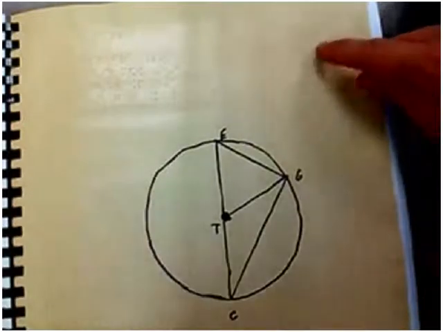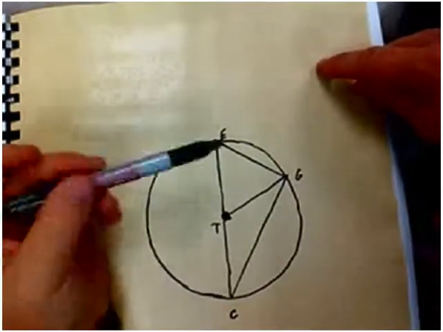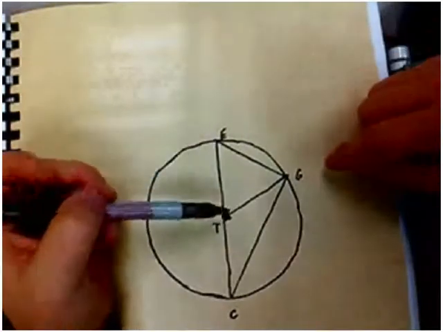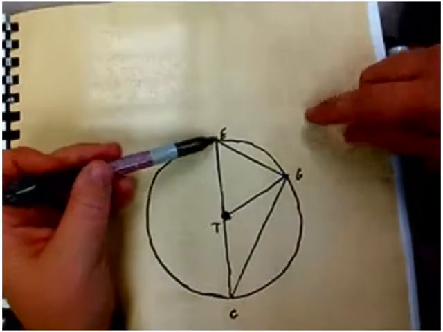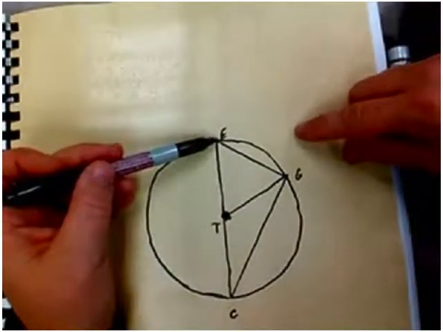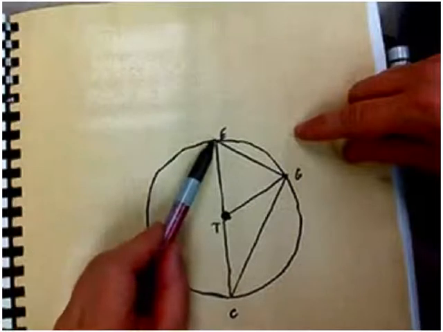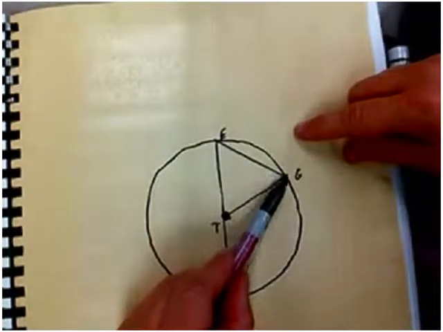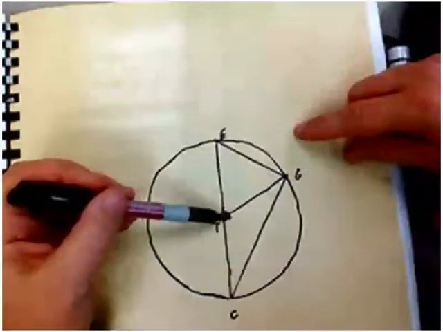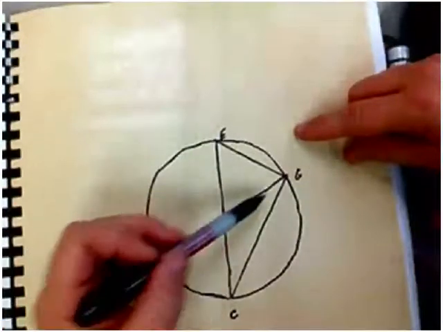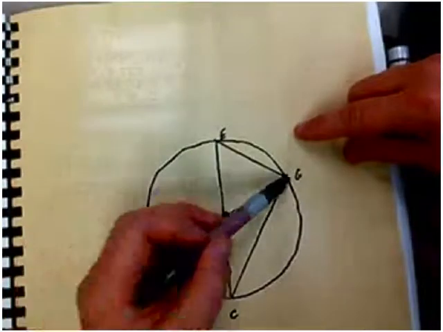So go back and read that again, and then as you read each angle, go find it on your drawing. So the measure of angle EGT, so go find E, which is at 12 o'clock, and then find G, which is back around that 2 o'clock position, and then go back to center T. So you have that angle EGT, or you could name it TGE.